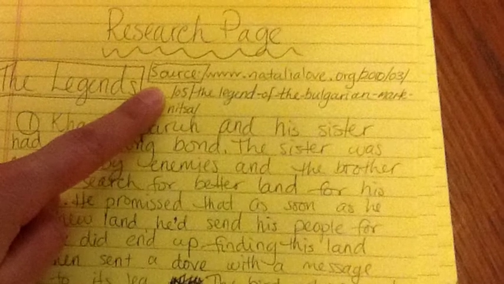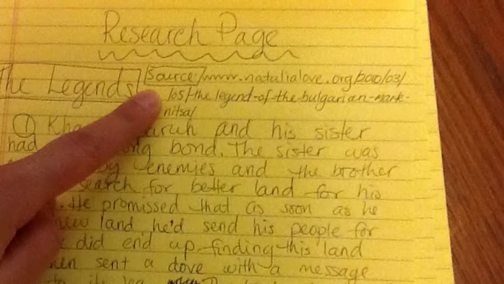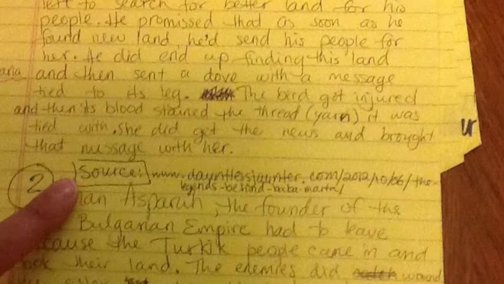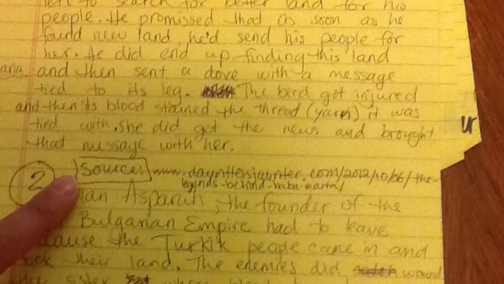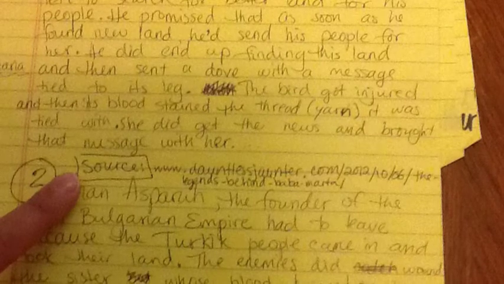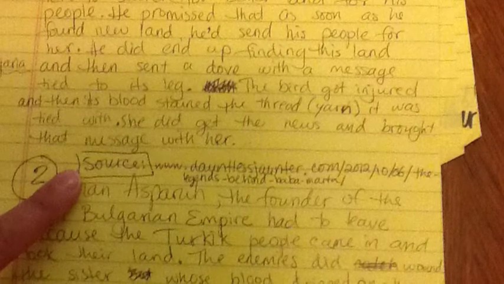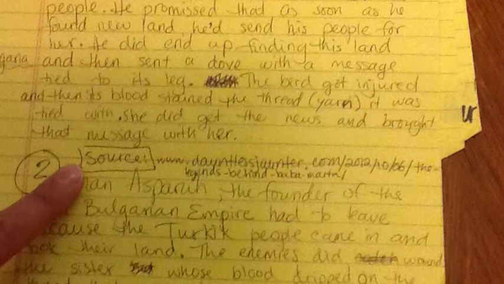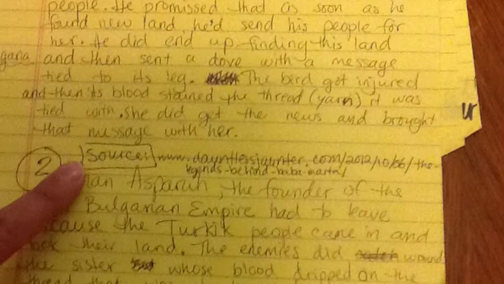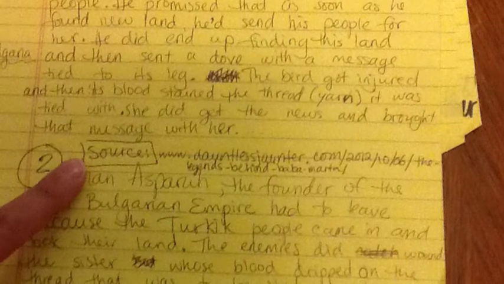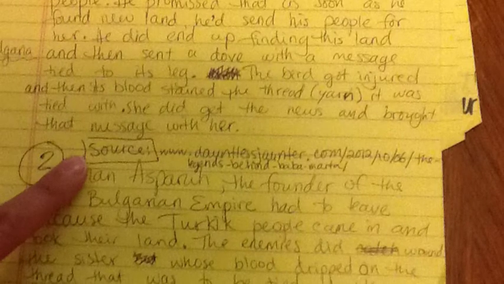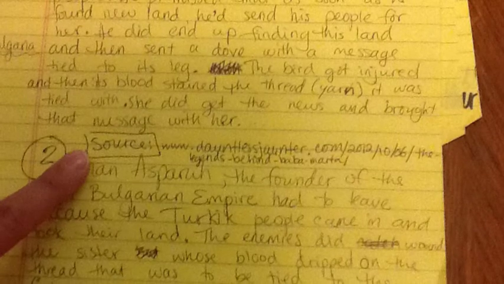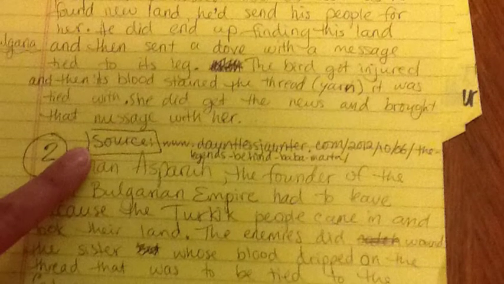After that, you guys will notice that a little bit further down the page, I have a second source, and I have written down right next to that the website that I got the information from, and underneath you will see many notes again on the specifics of a different legend and how his sister found him, but it was through a different animal. It was through a falcon this time. It wasn't through a dove. And I also knew about the one with the dog myself. So these were the two legends that were new to me that I decided to include in my source.